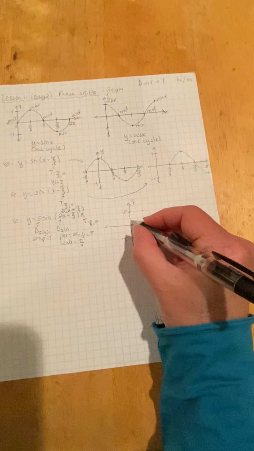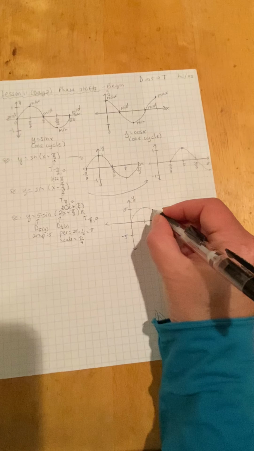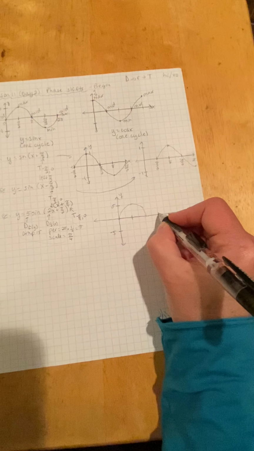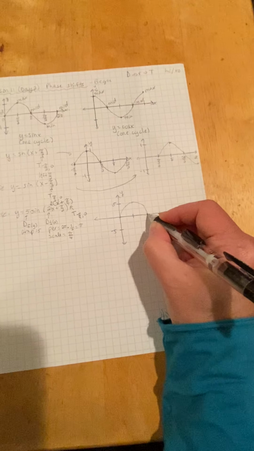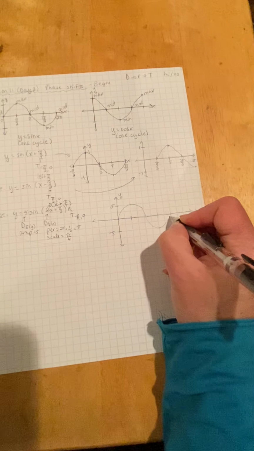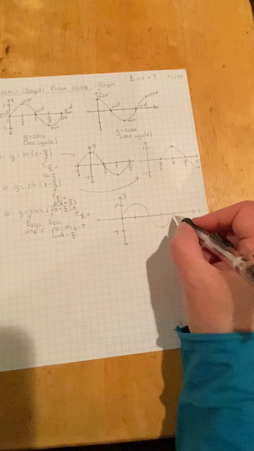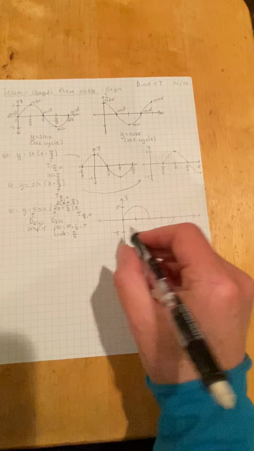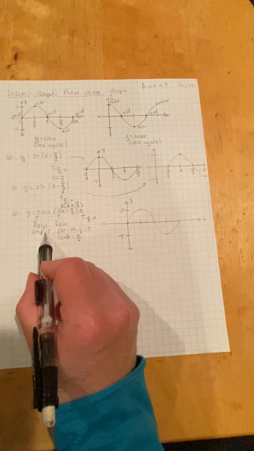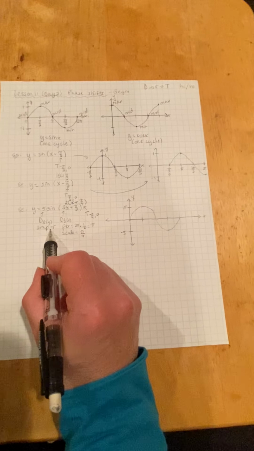So, midline to max, back to midline, and then 2 more boxes later will get me to the minimum, and then 2 more boxes later will get me to the midline. So here's my sine cycle. I know that my max and my min are at 5 and -5 because that was my amplitude, and that was my vertical dilation.